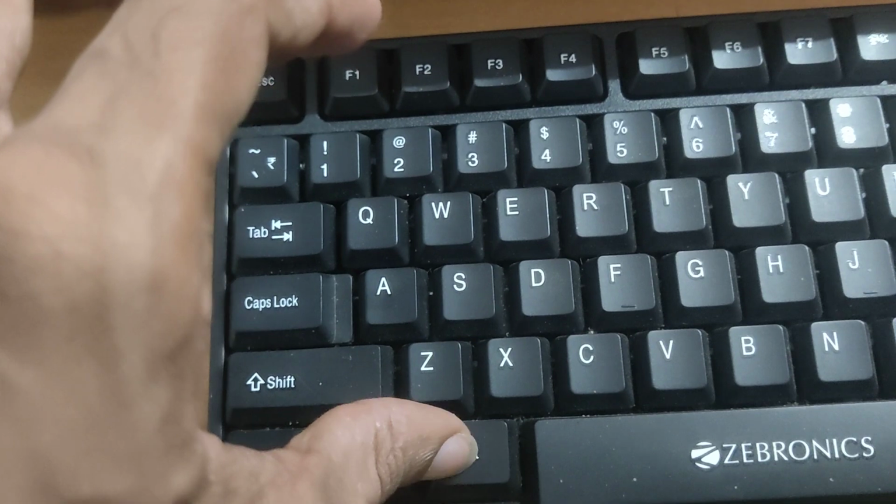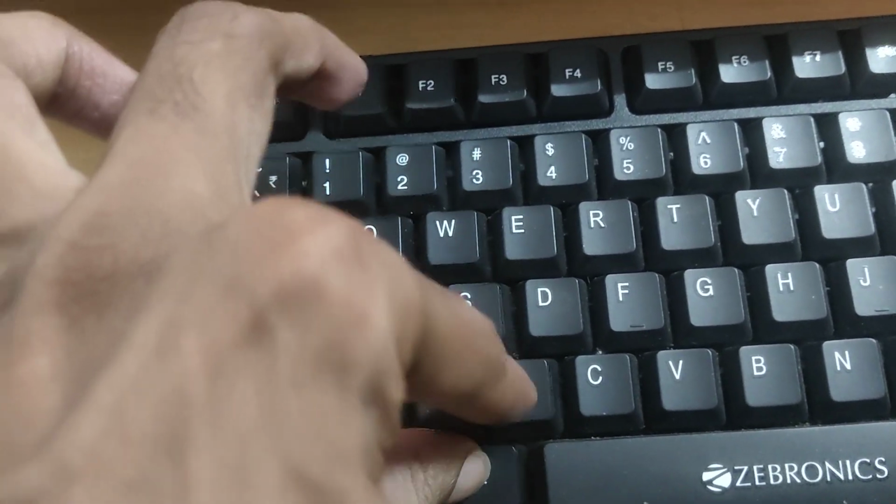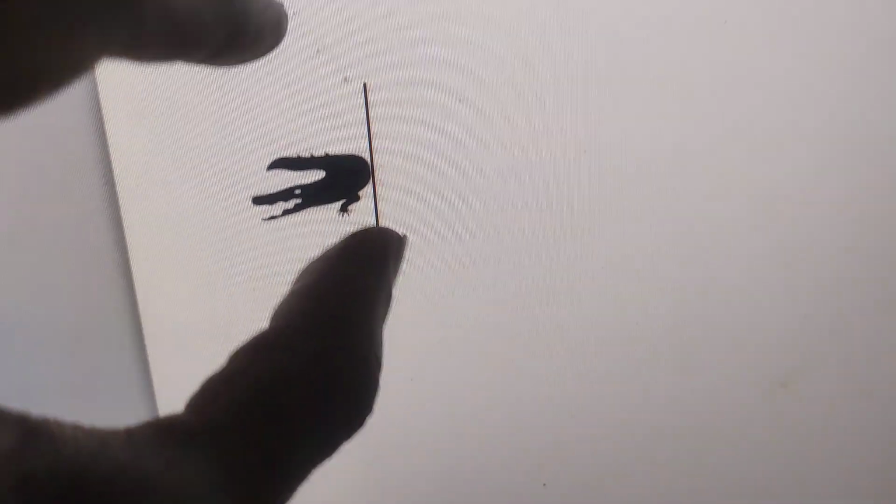Now you can see in your keyboard, this is the Alt key and this is the S key. So you must press one finger on this Alt key and another on this S key. You must press these two keys at the same time. Then you can see that this symbol has arrived.